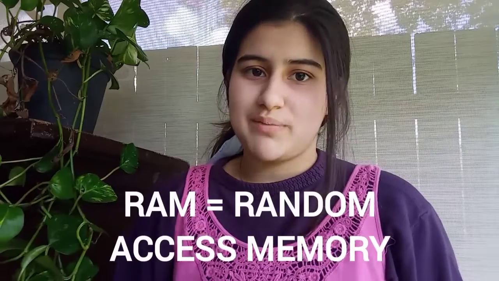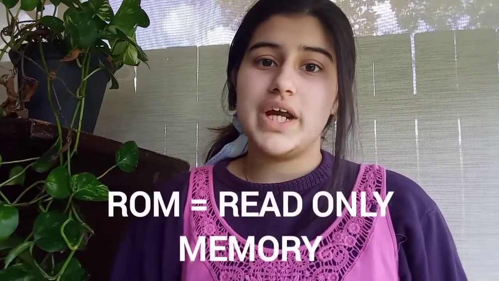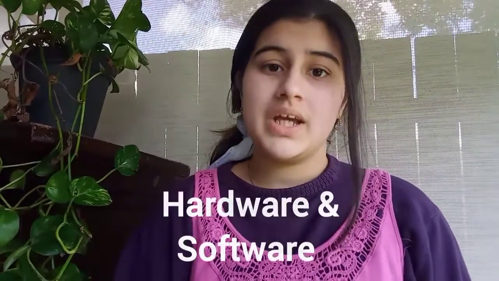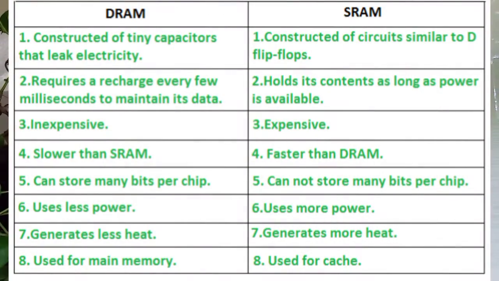So, what does RAM and ROM stand for? RAM stands for Random Access Memory, and ROM stands for Read Only Memory. Computer systems consist of two main parts. Of course, those are hardware and software. Now, do you know what is fast permanent memory? It's ROM. And do you know what is fast temporary memory? That's RAM.